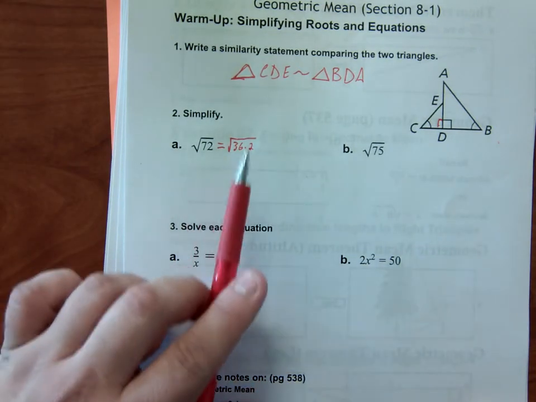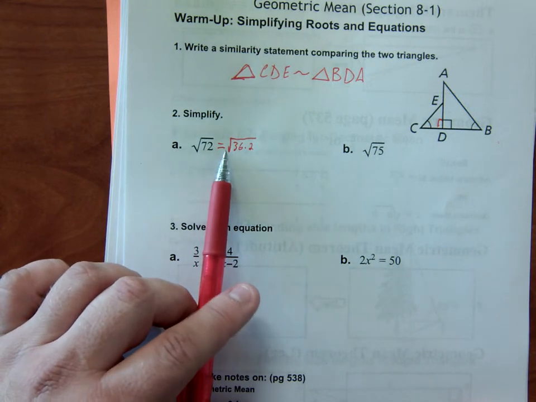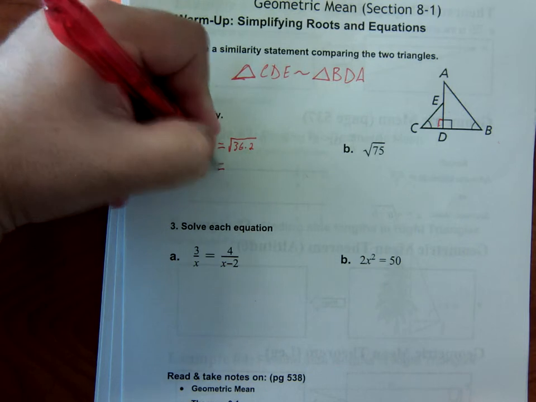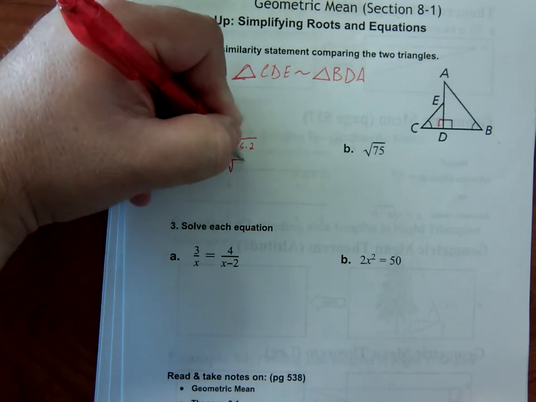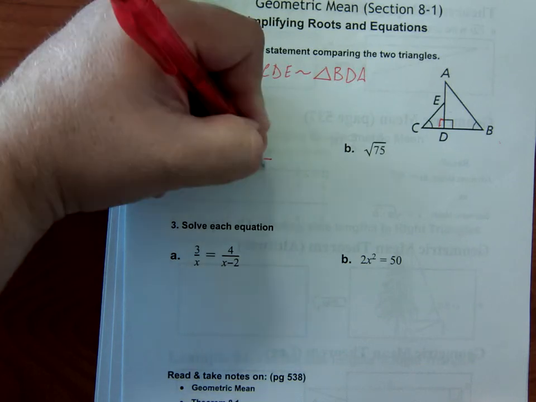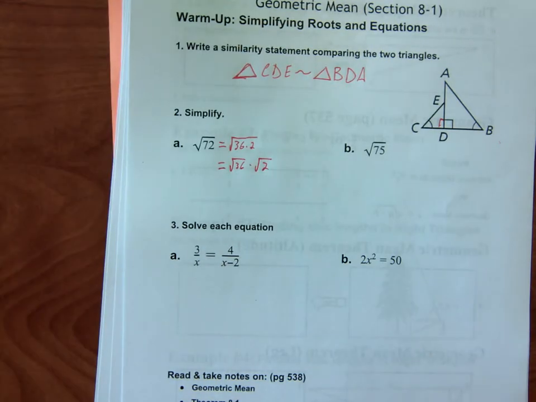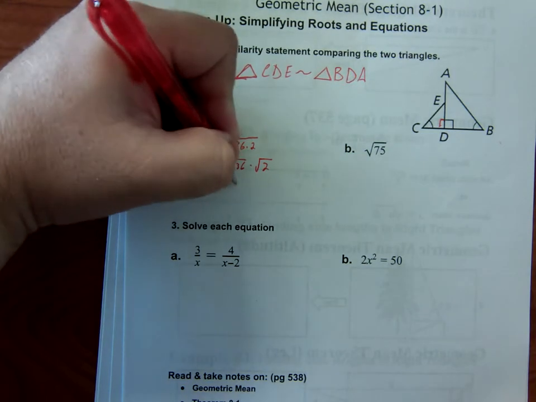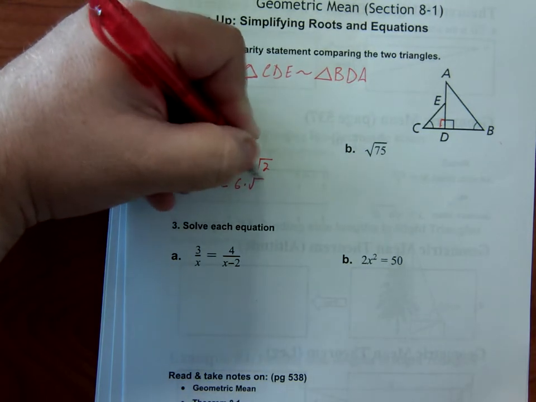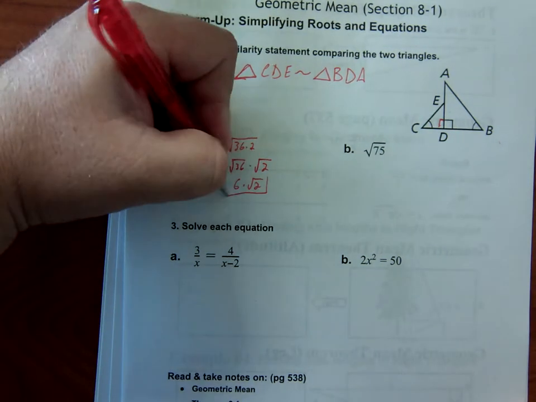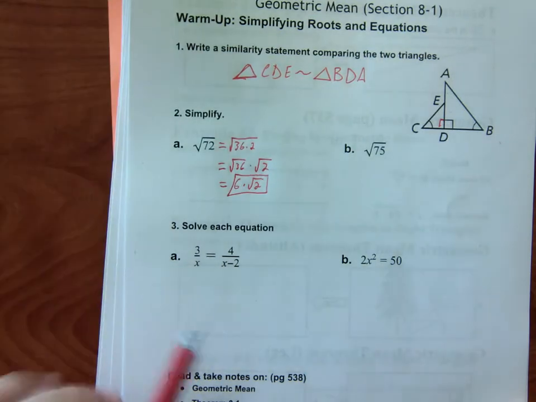Now, we have a property in algebra that says that if you are taking the square root of a product of numbers, you can rewrite that as the product of square roots. So we can break this up into separate square roots. Why would we want to do that? Well, because now we can take the square root of 36, which becomes, of course, positive 6. And the square root of 2 we can't simplify any further, so we're going to leave it under the radicand. This then becomes our final simplified answer.